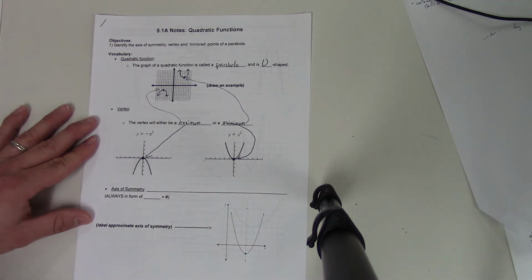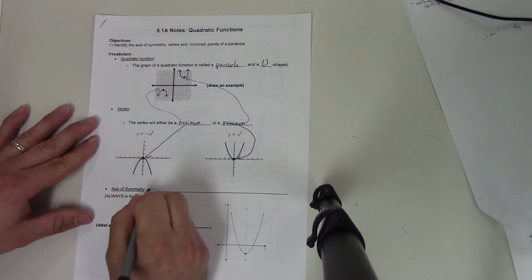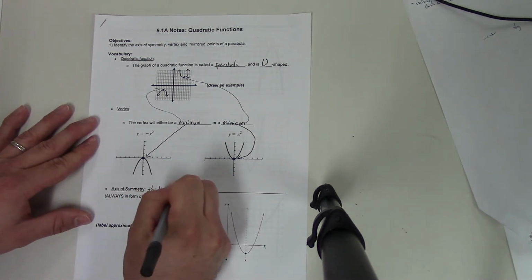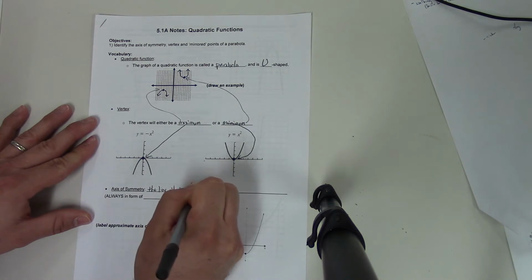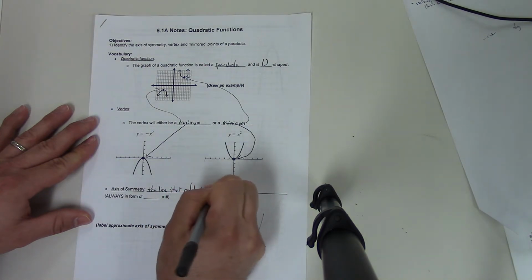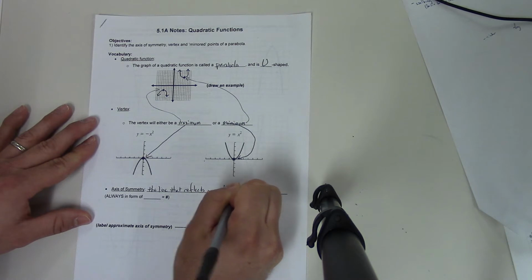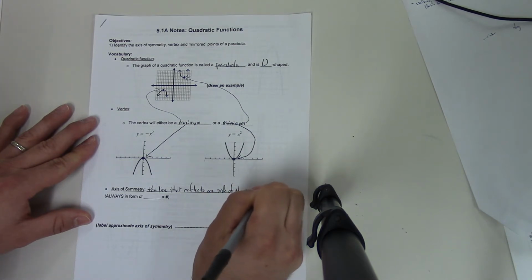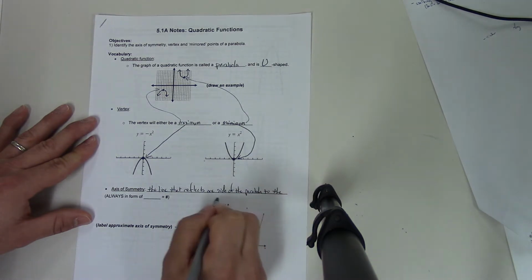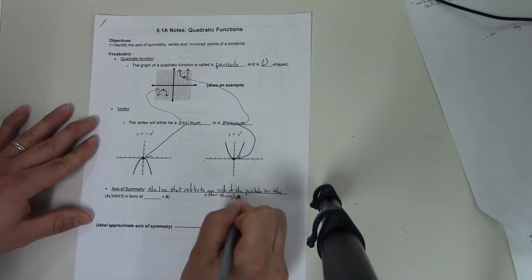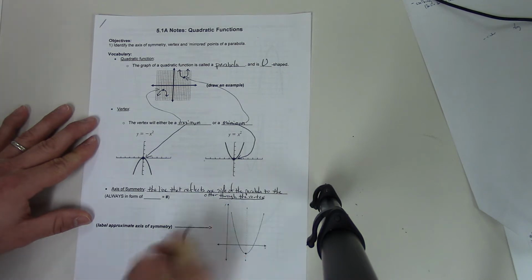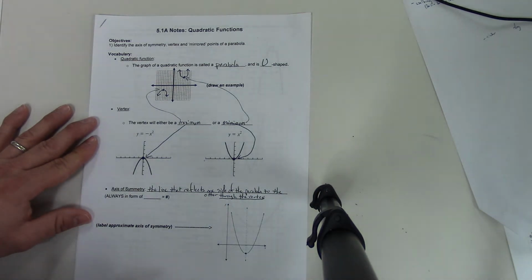Now, the axis of symmetry is the line that goes right through that. Literally, it is the line that reflects one side of the parabola to the other through the vertex. And underline through the vertex, because that's kind of significant.